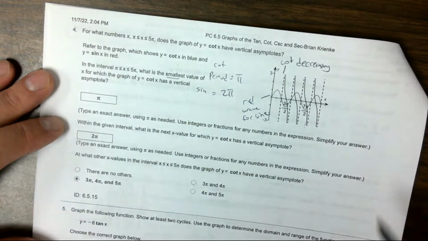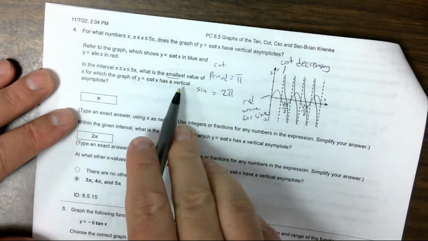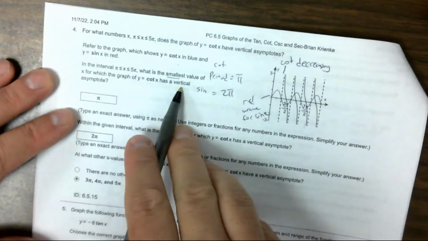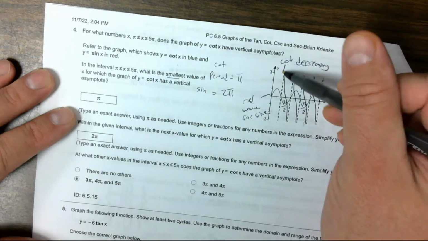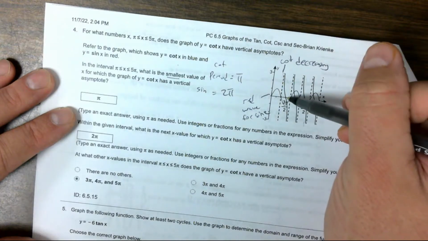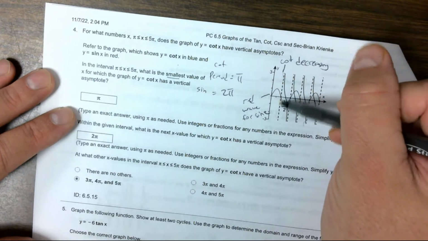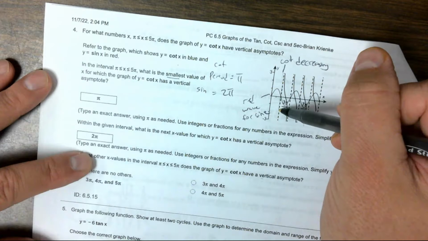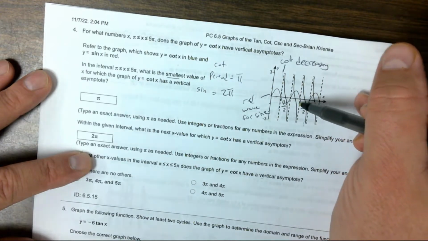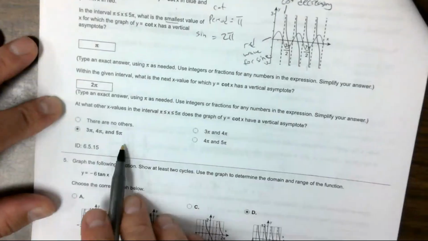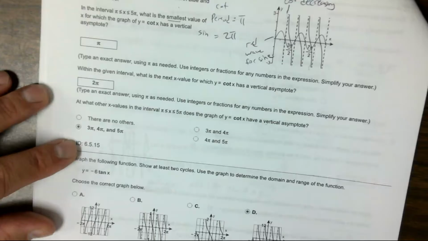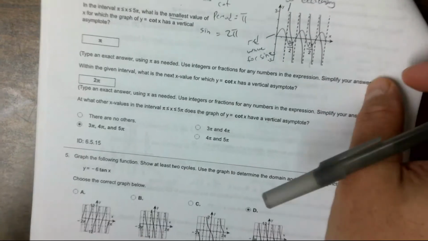Okay, so where is the smallest x for the vertical asymptote? It is before 3 pi halves, which is at pi. And the next one would be at 2 pi. And the others would have 3 pi, 4 pi, 5 pi. It's pretty self-explanatory.